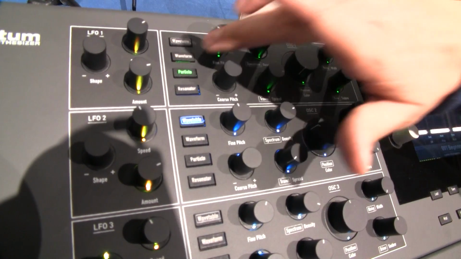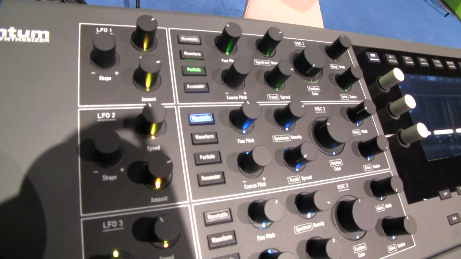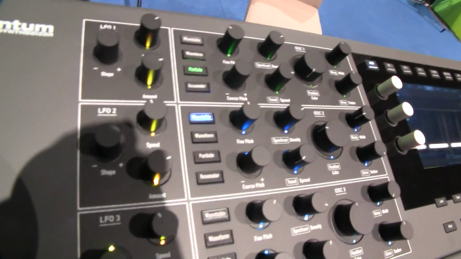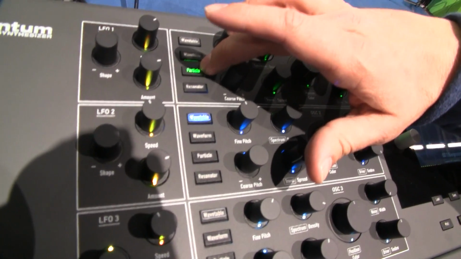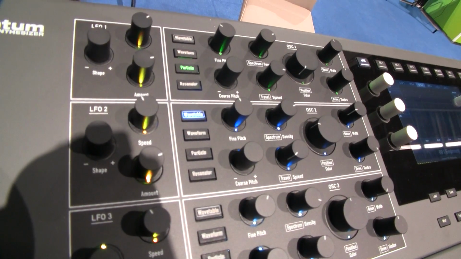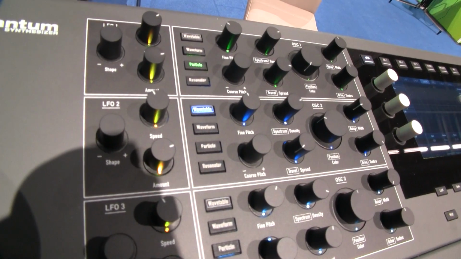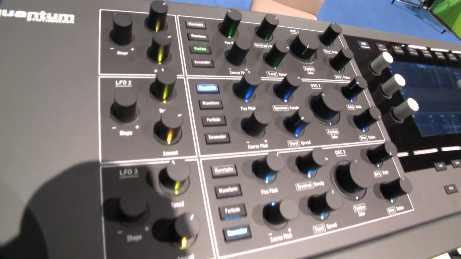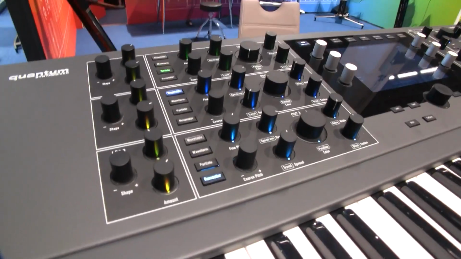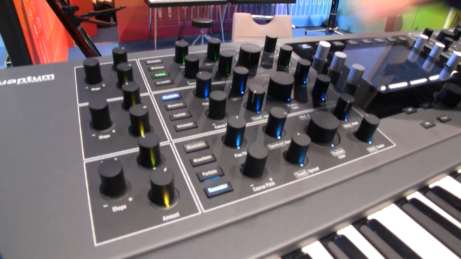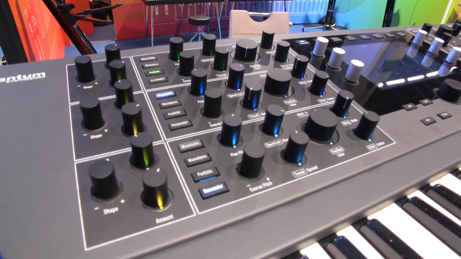We have waveforms where you find your traditional analog waveforms. We have what we call particle, which is a granular sampler. And we have a resonator, which is a resonating filter bank to get additional timbres. We have 3 of them, and each can have freely the synthesis algorithms.